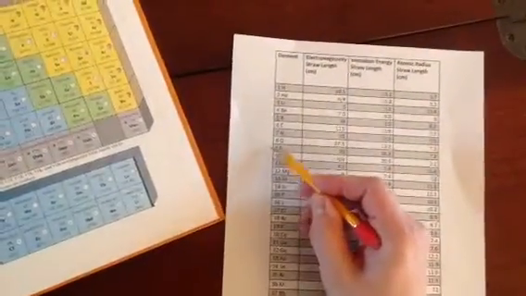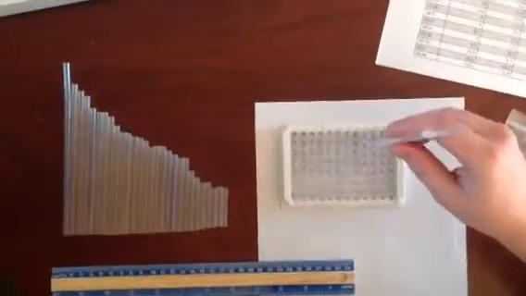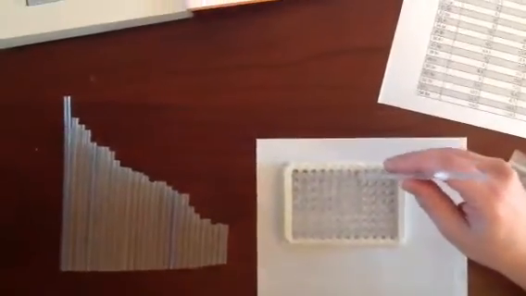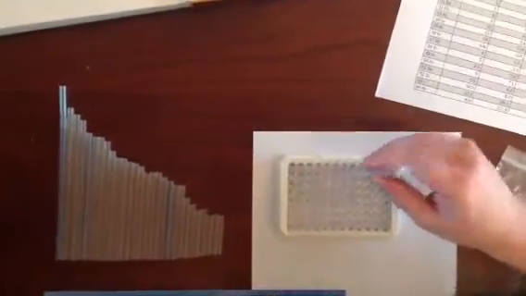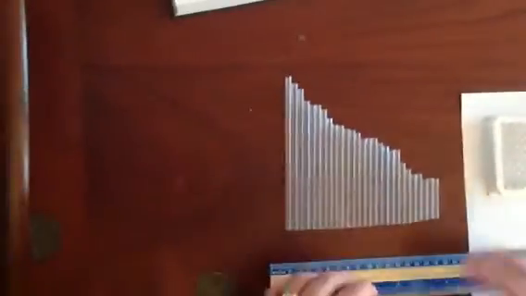Mark with a pencil, mark that element, scratch it off or put a check mark, and you're going to place that straw in the hole in the micro well plate that corresponds to that element, which in this case is fluorine. And now you're going to do another straw.